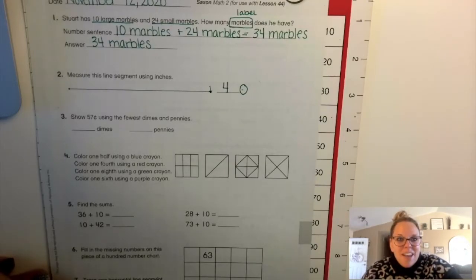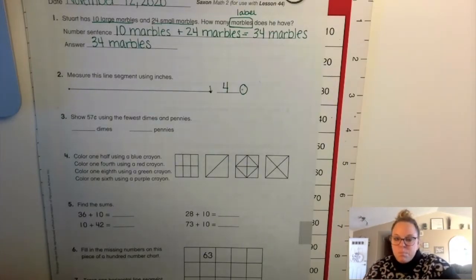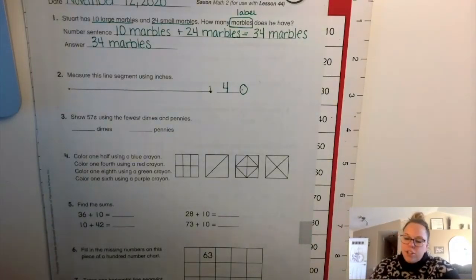Now, let's go ahead and show 57 cents using the fewest dimes and pennies. Remember the big way that I showed you to do this.